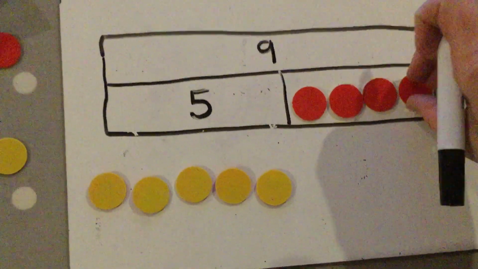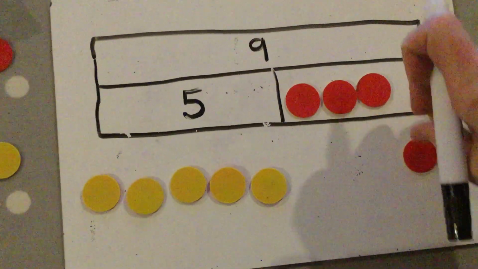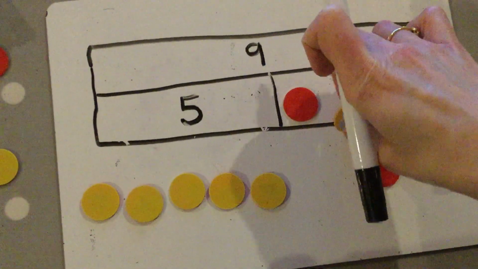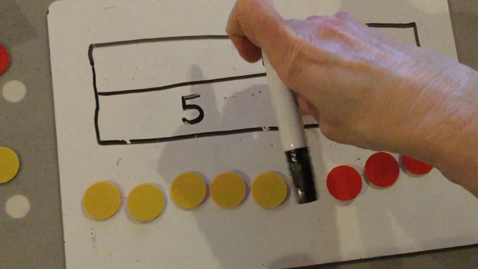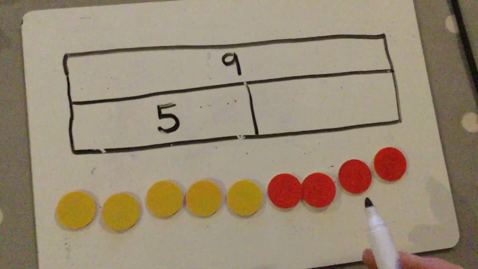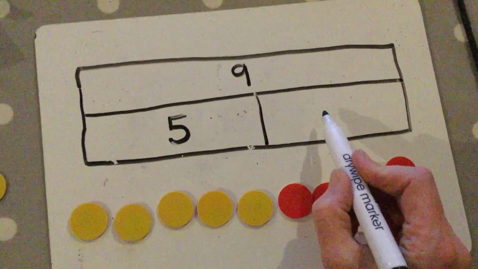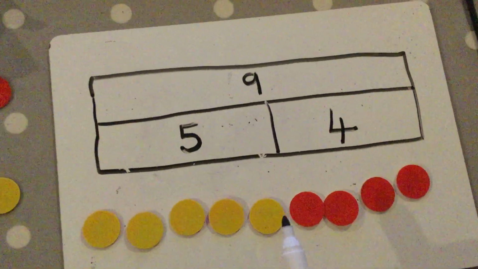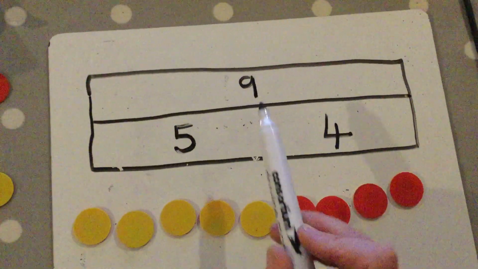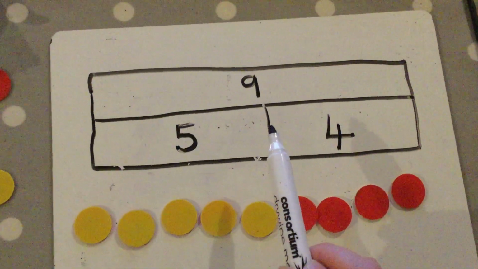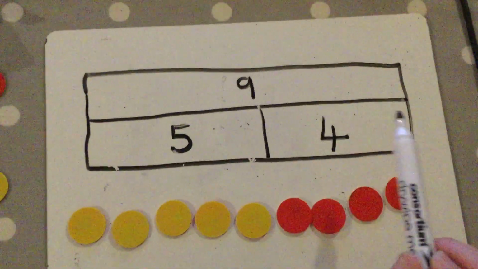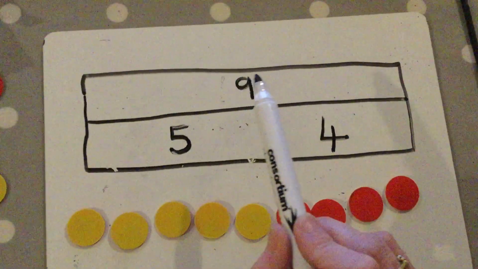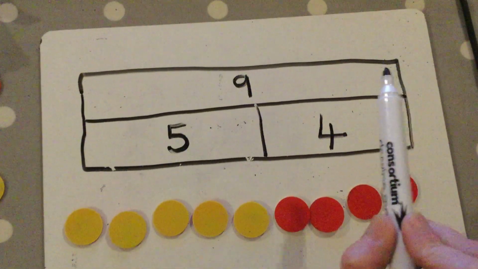Now here I'm going to move my 1, 2, 3, 4. I'm going to move my 4 red counters and I'm going to add into here the number 4, because this part was my 5 yellow counters, this part was my 4 red counters, and this part across the top here is my total.